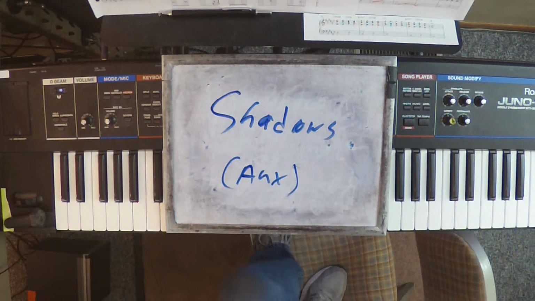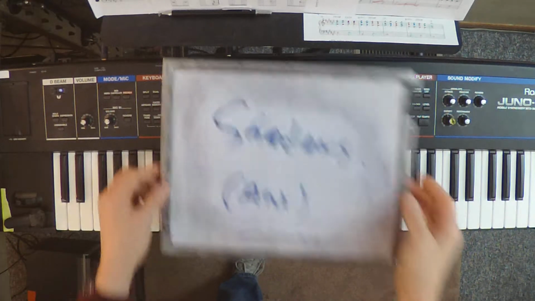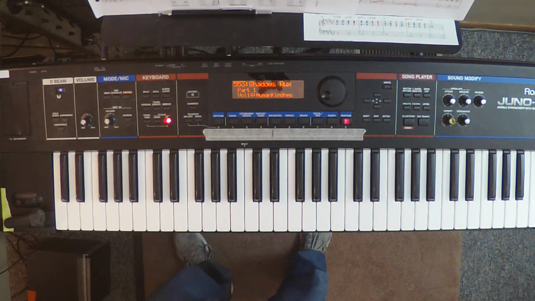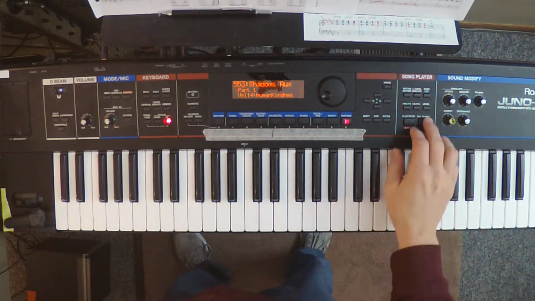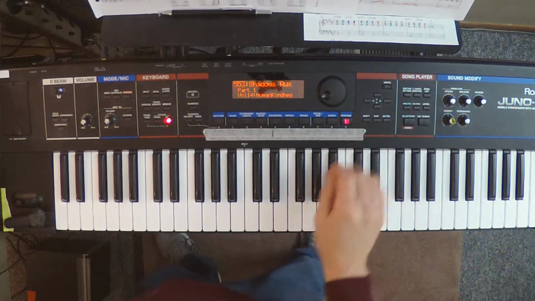Hey, all right, this is Shadows by 10th Avenue North, the aux keys part. And note that we have moved this to the key of C. I think the original's in E. First of all, it is important to set the tempo on this one. Very important to set the tempo.